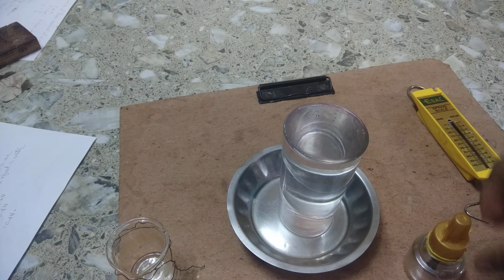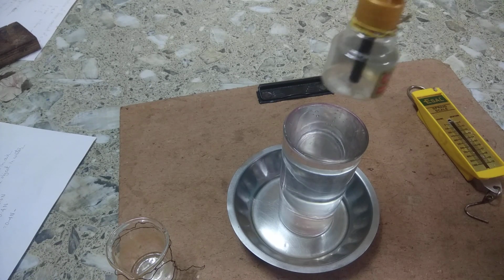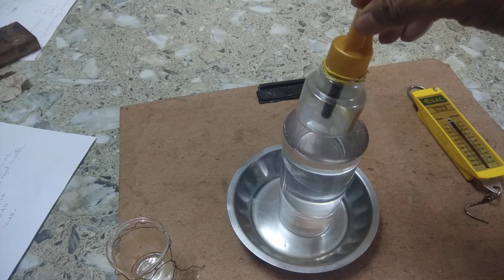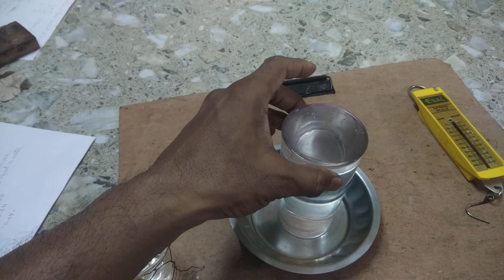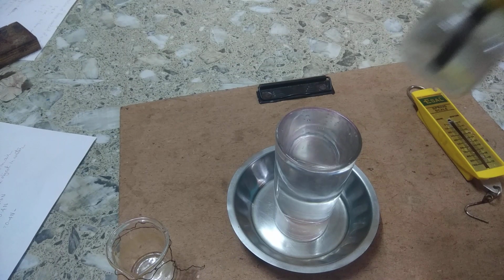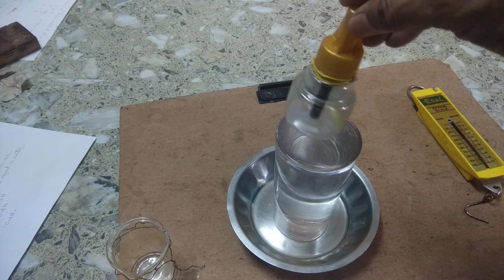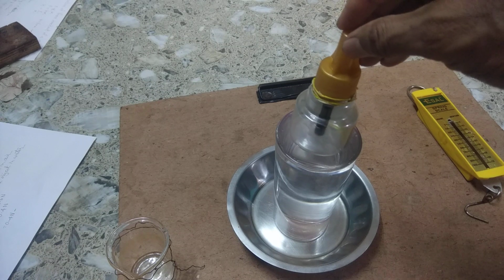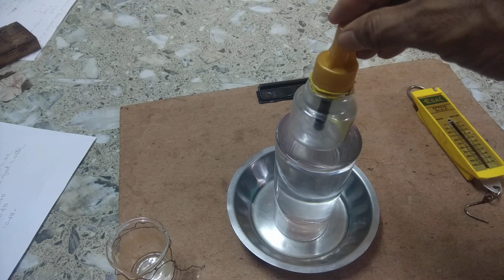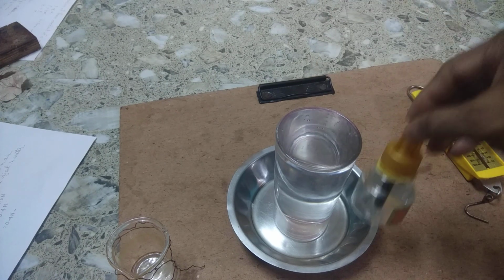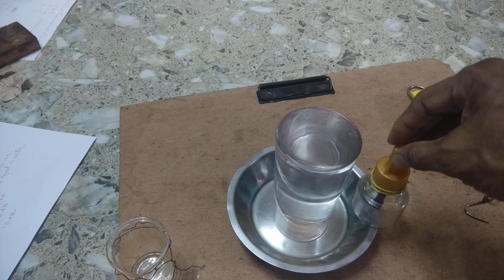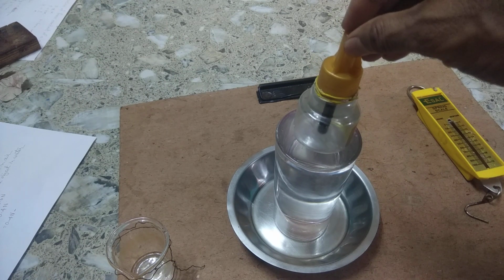Now I will dip this object in this glass of water. Now I am dipping this object in this glass of water and we'll see how much liquid it displaces. I am putting this object in the full glass of water, and the liquid will be displaced and collected in this container. Let us find how much water it is.